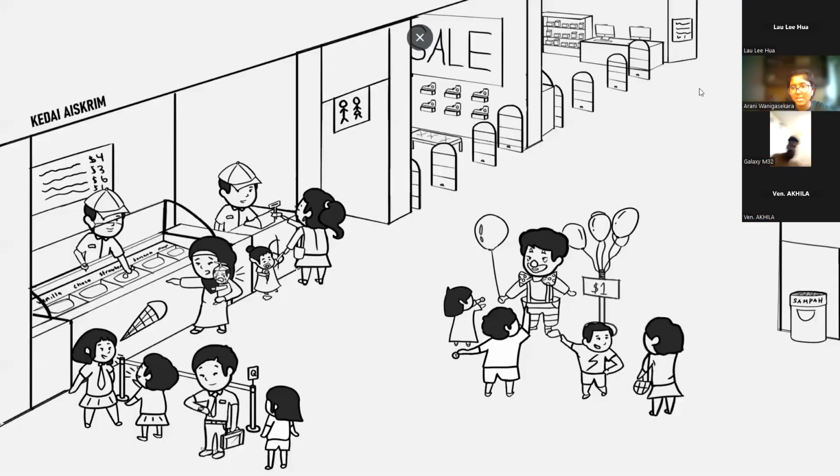So this is the first picture. So what do you see in this picture? Can you form meaningful sentences about this picture? If anyone can form a sentence.